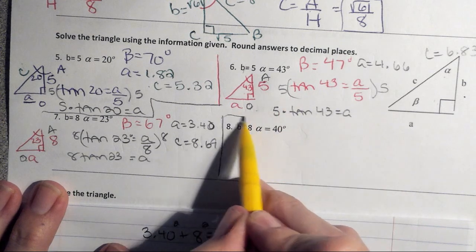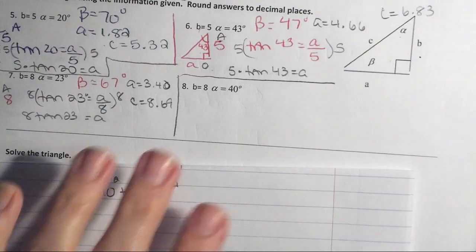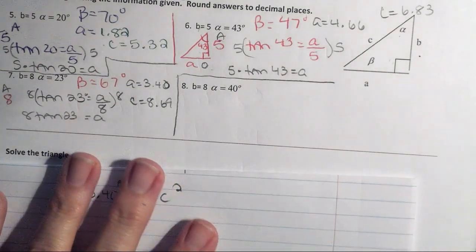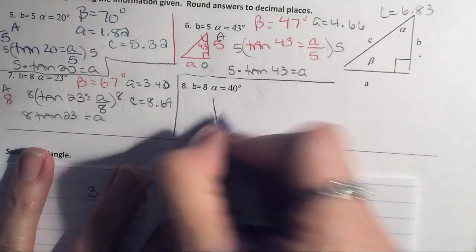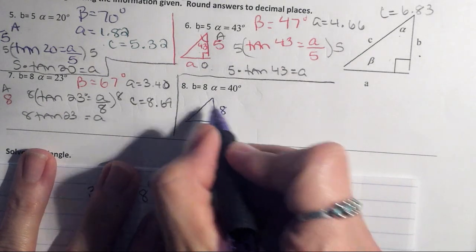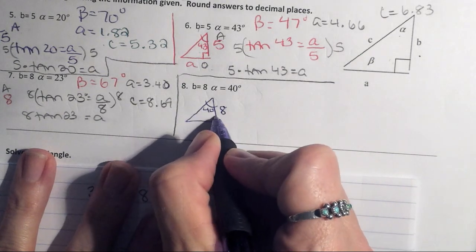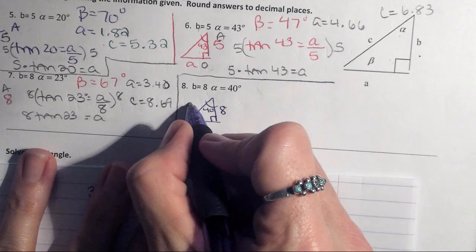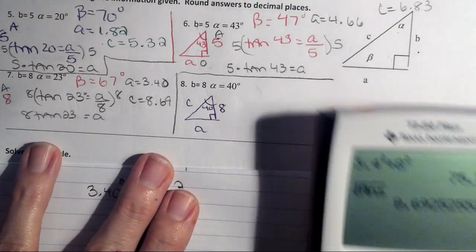All right, we have one more to do in this section, so hopefully you've already done it before you played the video. Same thing again, we're going to draw our new triangle, still labeling it like the original problem told me to. This is 8, up here is 40, it's a 90-degree triangle, and I'm looking for the missing information.